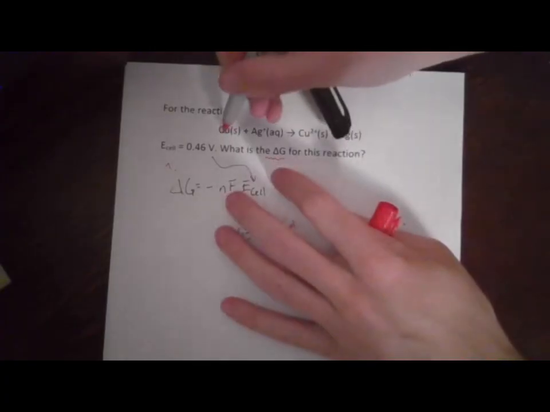So the question is, what's N? This N comes from balancing. It comes from figuring out what is the transfer of electrons between the half reactions. So we need to pair them up, copper to copper, silver to silver. It's one we've seen before, but we'll go ahead and work it out.